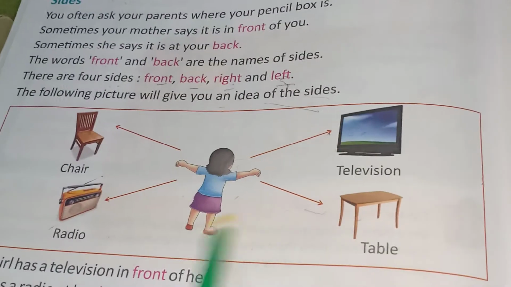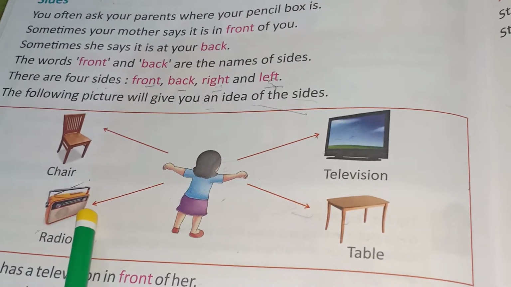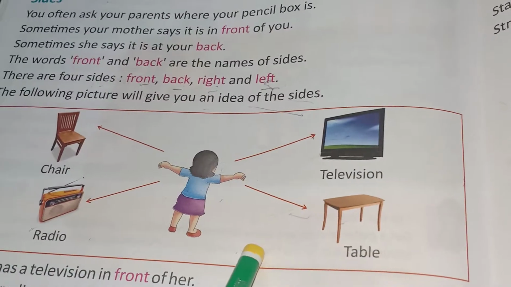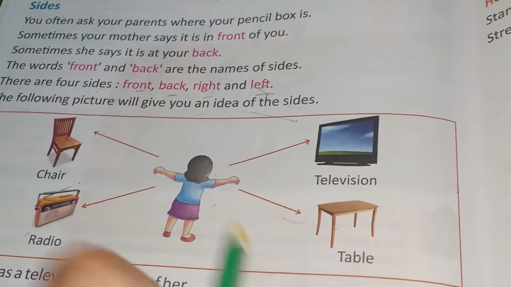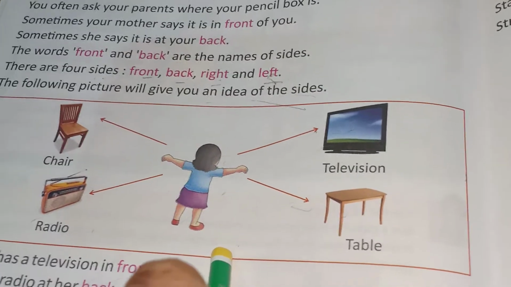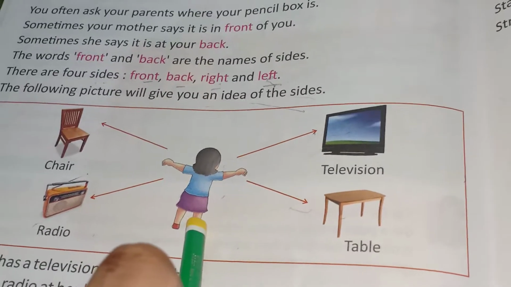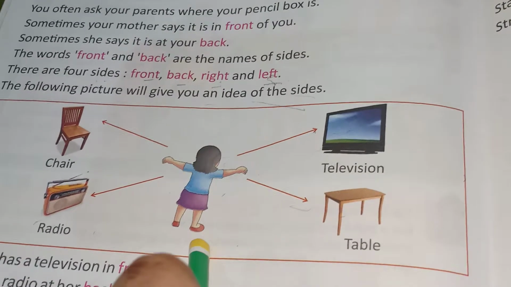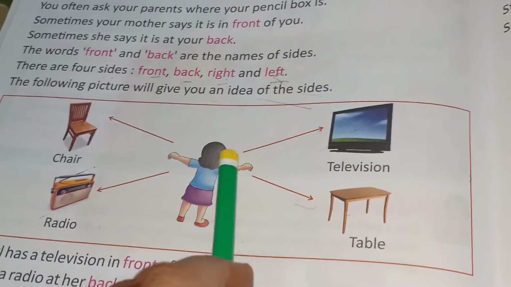Now with this picture you can understand the topic of sides very clearly. Look at this picture and understand from it. So please, children, listen to this video very carefully. Now in this picture, as you can see, there is a girl standing in the middle and we can see her back side. Her face is on the other side. We cannot see her face.